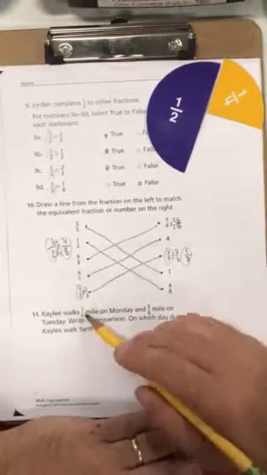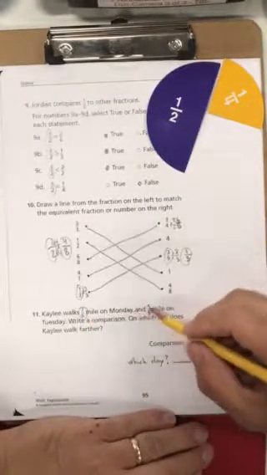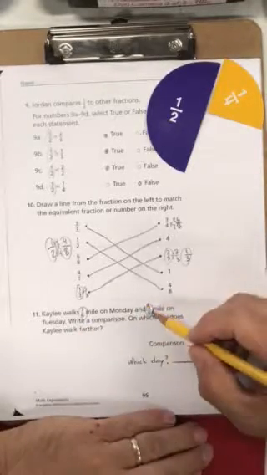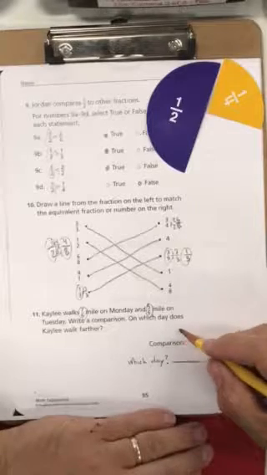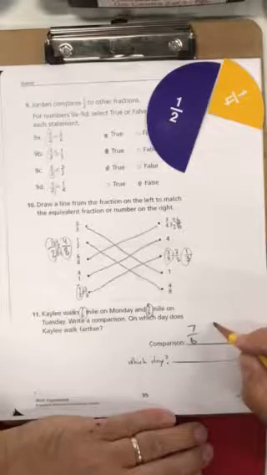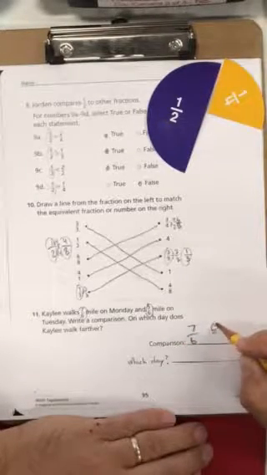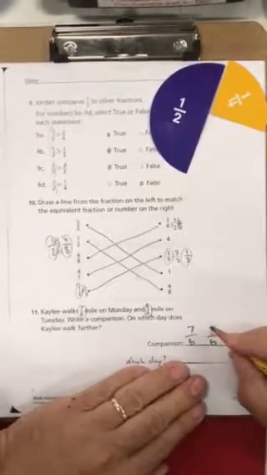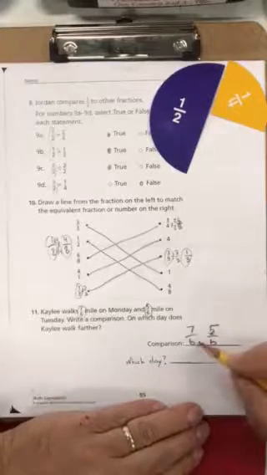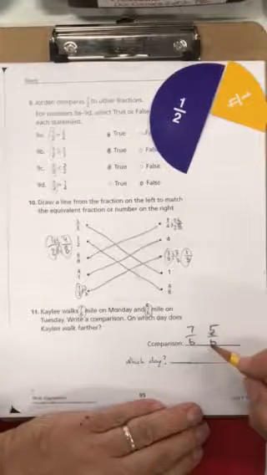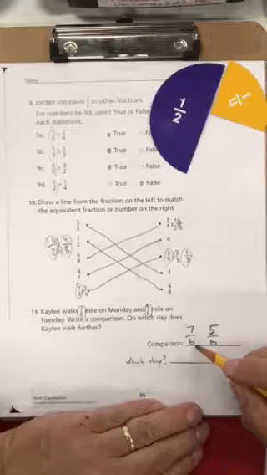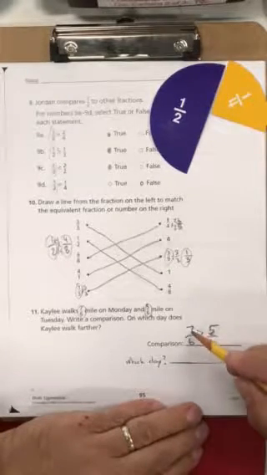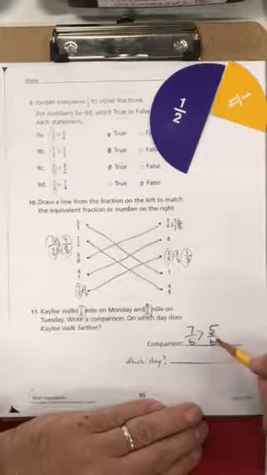Kaylee walks 7/6 miles on Monday and 5/6 miles on Tuesday. Write a comparison. Well, here's 7/6. Here is 5/6. Which one's greater? Well, when the denominators are like, the bigger numerator always has a greater value. So 7/6 is greater than 5/6.